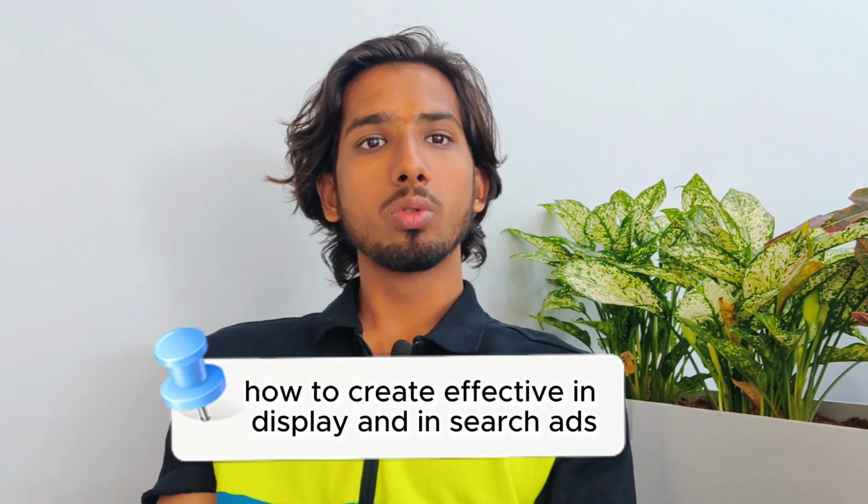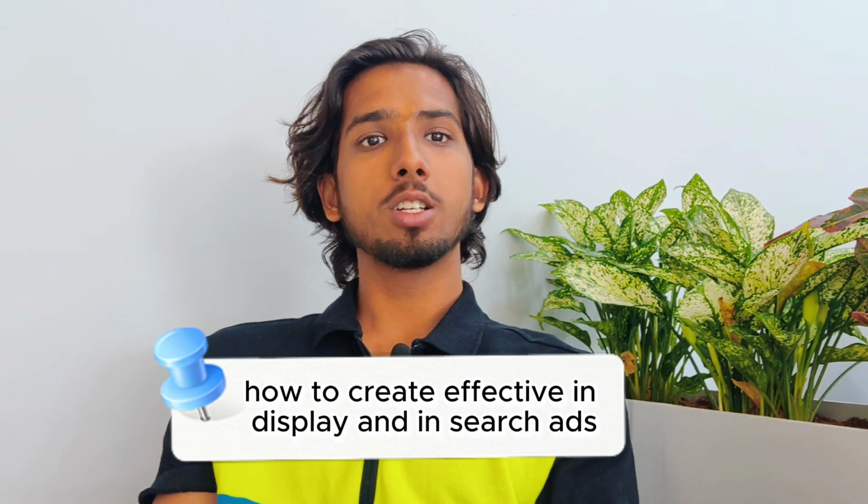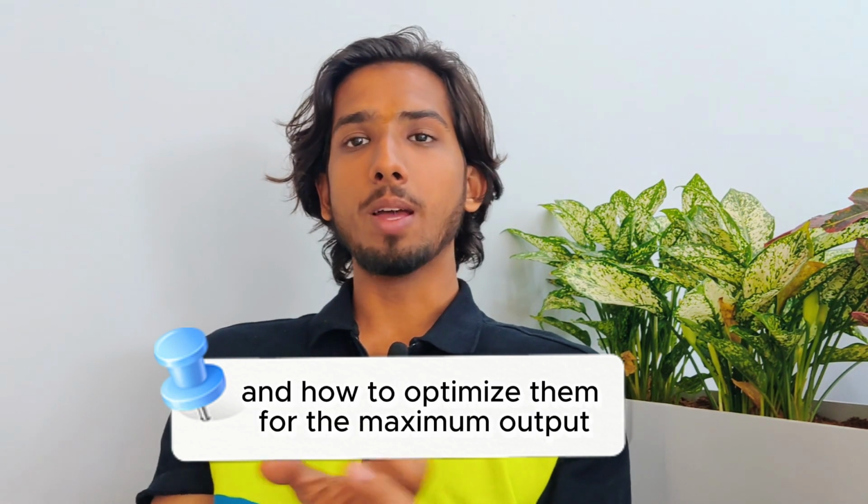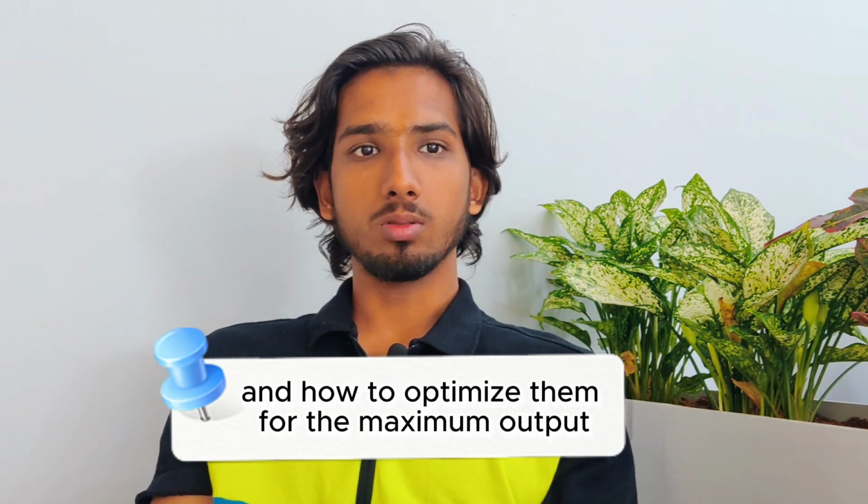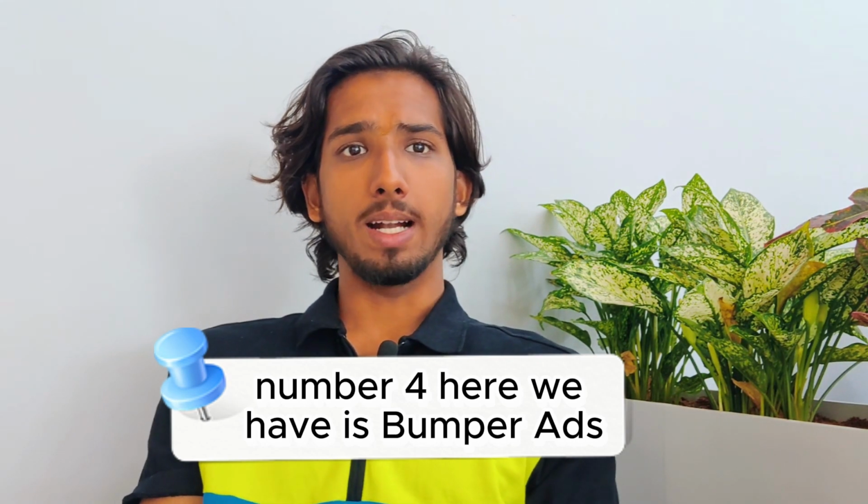We will cover how to create effective in-display and in-search ads and how to optimize them for the maximum output. Number four here we have is bumper ads.